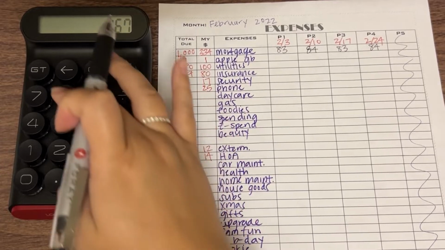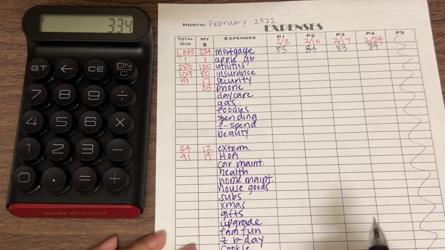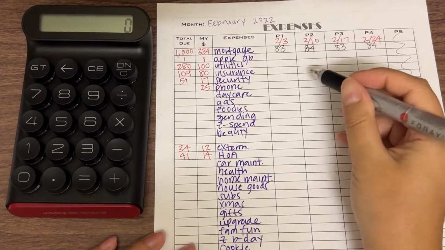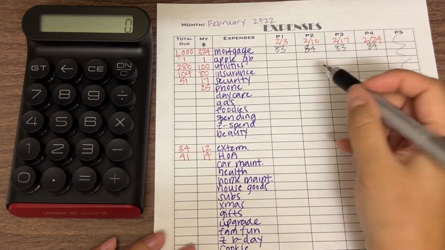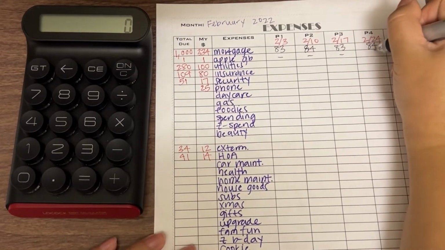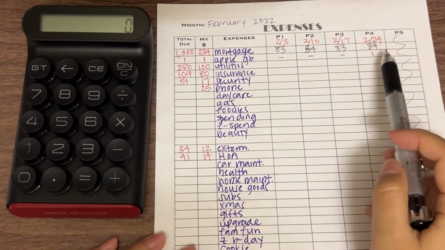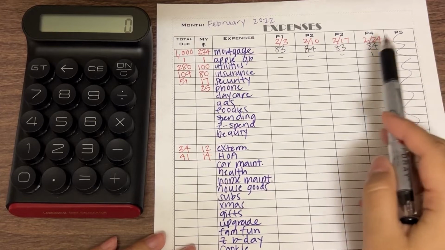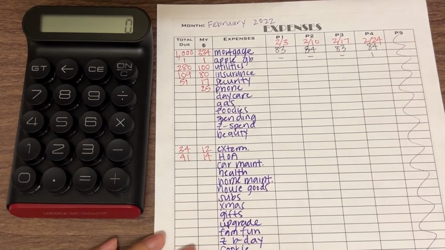Okay, and then for the dollar, I'm not gonna split it up in 4 payments. I'm just gonna save $1 for my very last paycheck before I have to pay that bill.